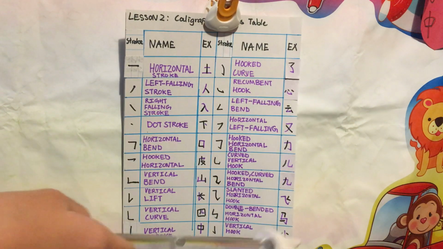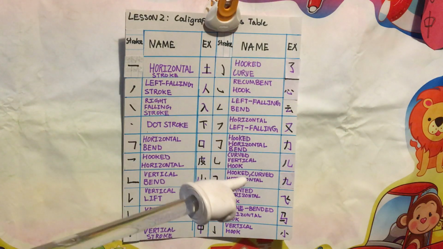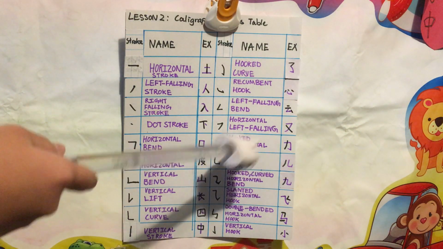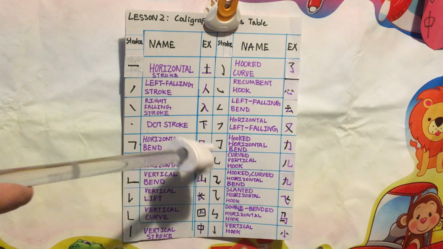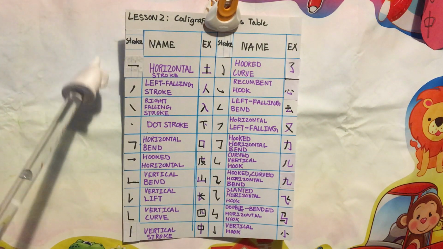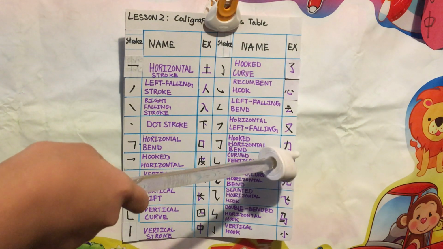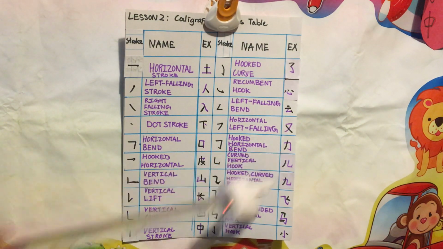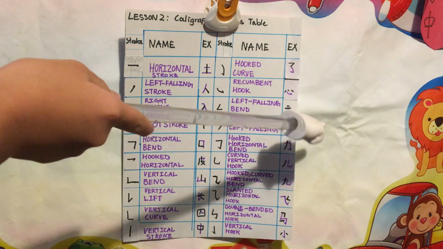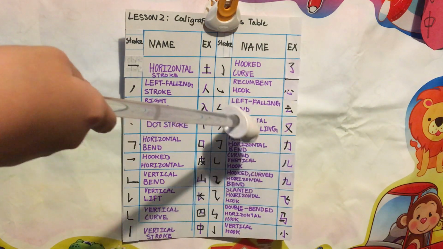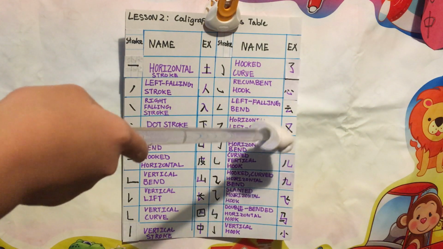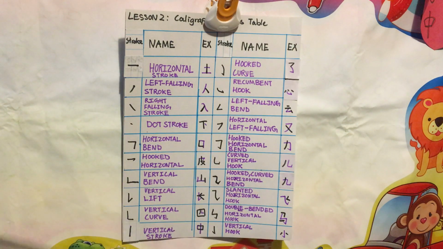Next one, we're starting to get crazy on those names. Hooked horizontal bend. As you can see, it's a horizontal bend that has a hook to it. And the example is li, which means power. And example from last stroke is called you. You means again, so like to happen again.